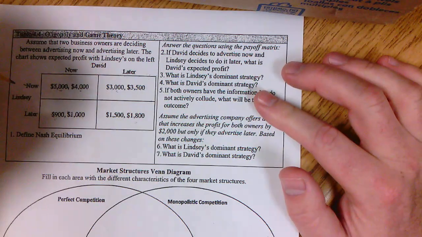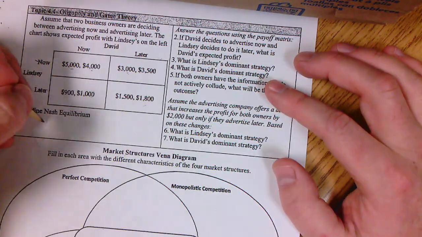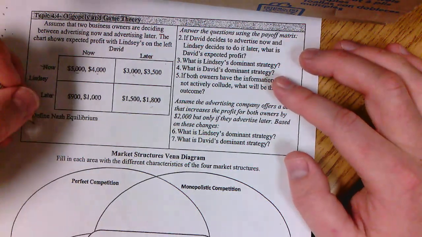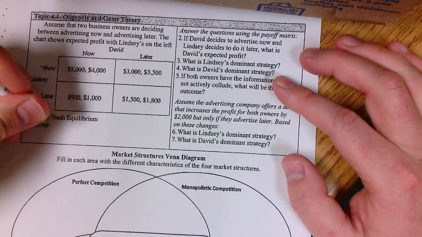So the first thing it's asking us to do is define this Nash equilibrium. Nash equilibrium is when neither side has an incentive to change.